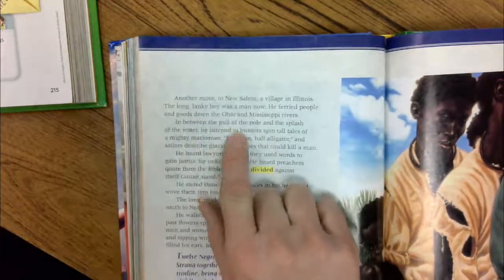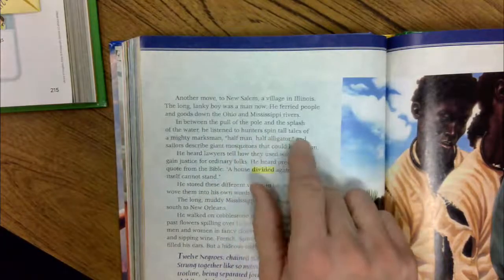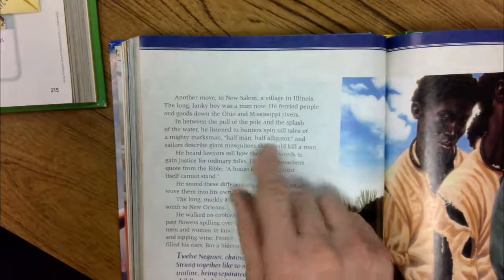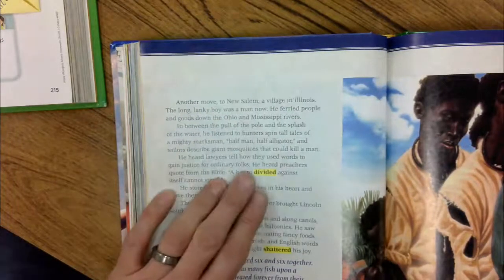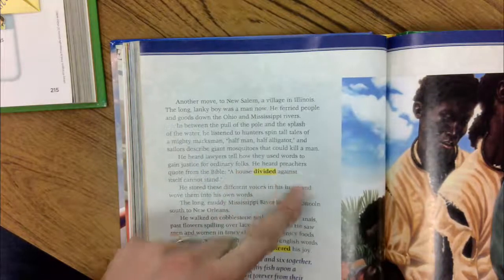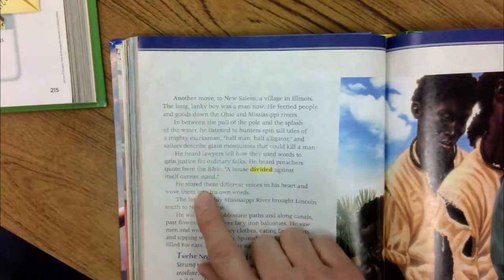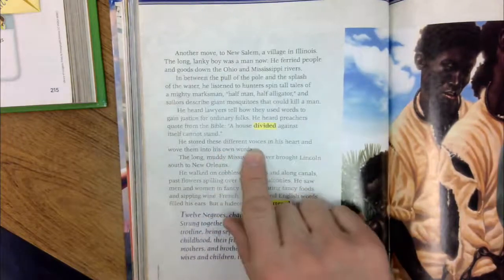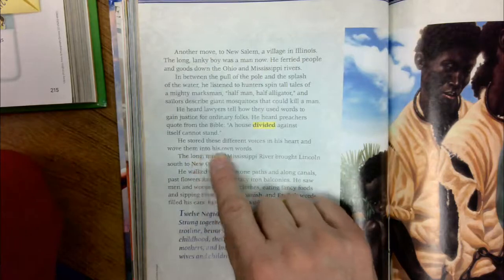In between the pull of the pole and the splash of the water, he listened to hunters spin tall tales of mighty marksmen, half man, half alligator, and sailors describing giant mosquitoes that could kill a man. He heard lawyers tell of how they used words to gain justice for ordinary folks. He heard preachers quote from the Bible, "A house divided against itself cannot stand." That's going to come into one of his speeches later in life. He stored these different voices in his heart, and he wove them into his own words.